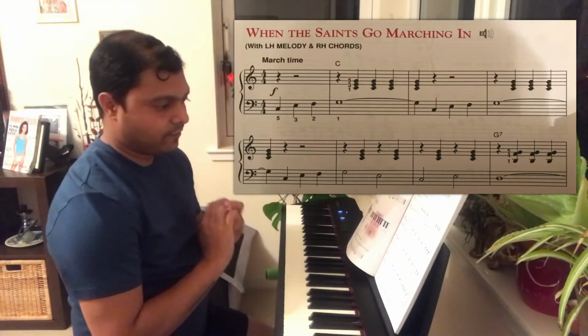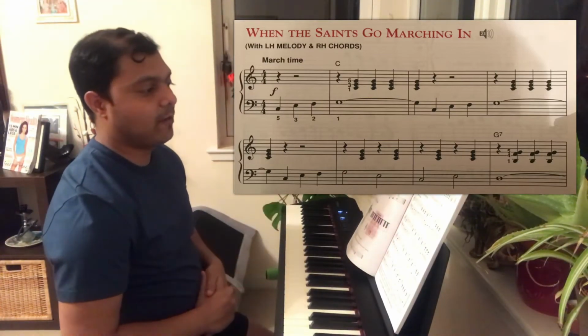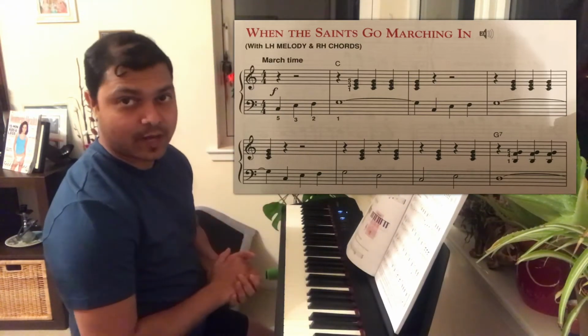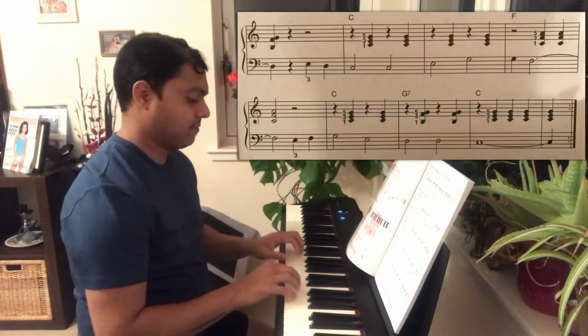Okay, so these were the first two lines of When the Saints Go Marching In. Now let's move on to the last two lines of When the Saints Go Marching In.